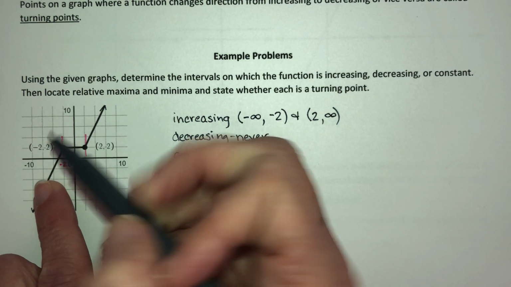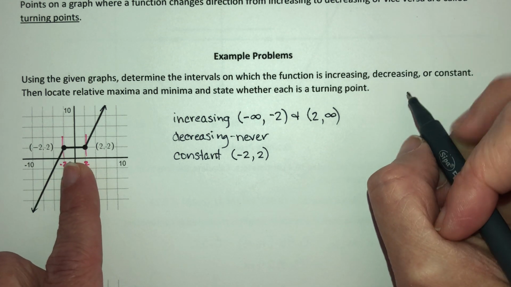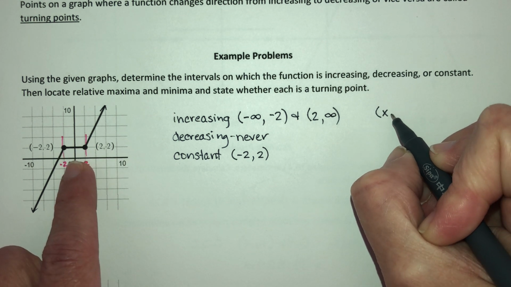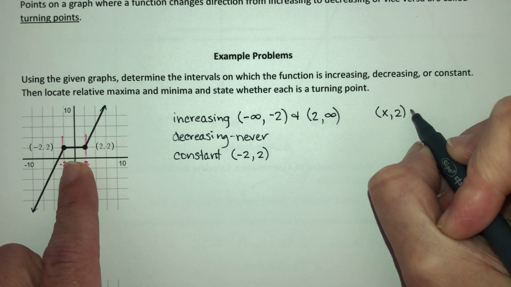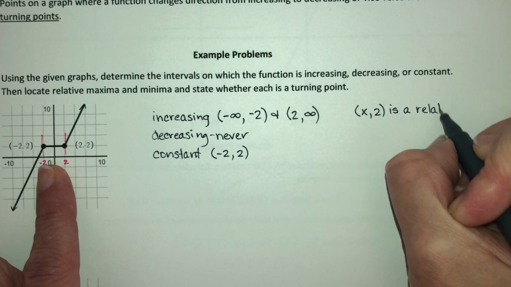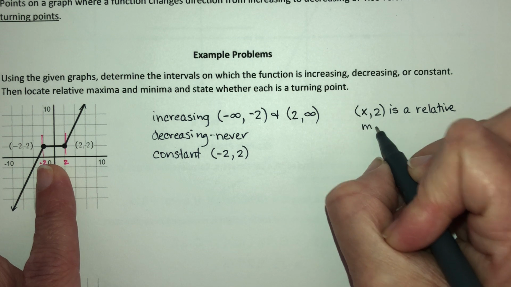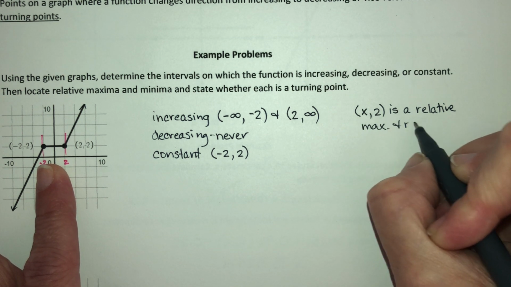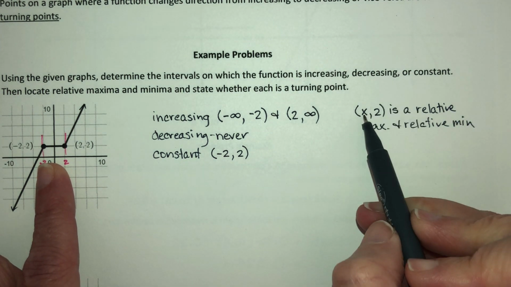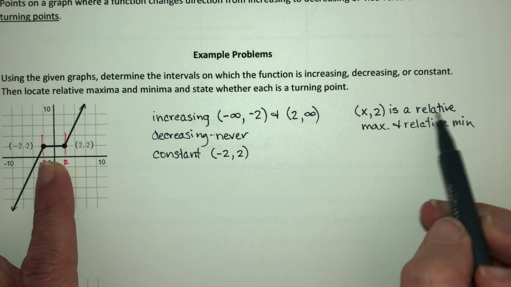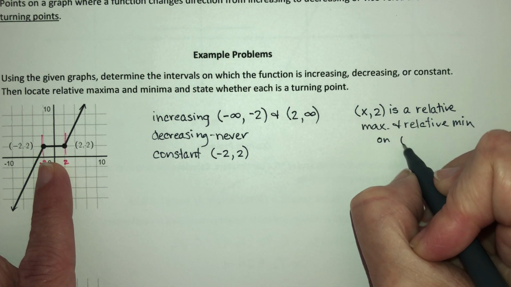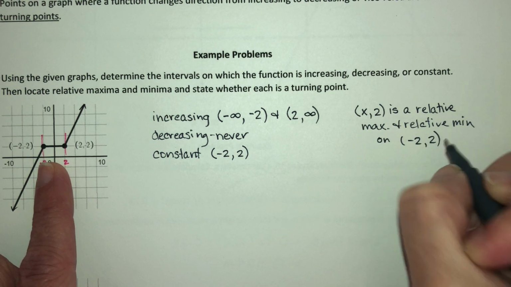So in here, we say that the points x, because it doesn't matter what your x value is, that point where x is no matter what it is a relative maximum and a relative minimum on the interval -2 to 2.